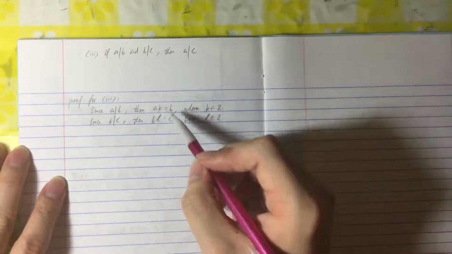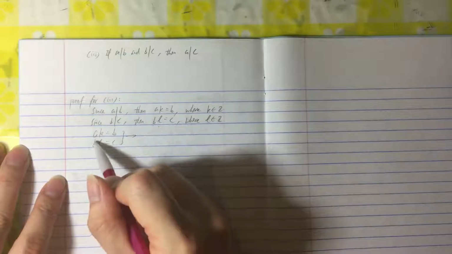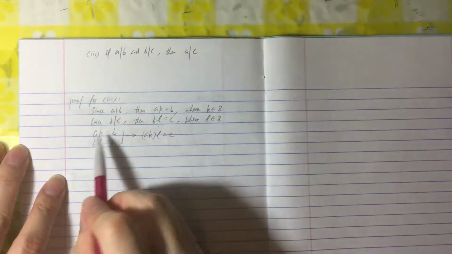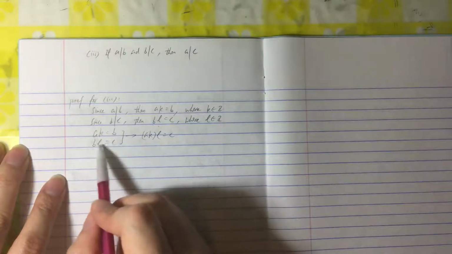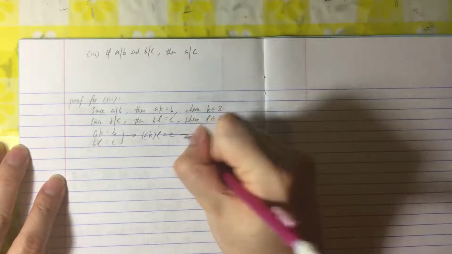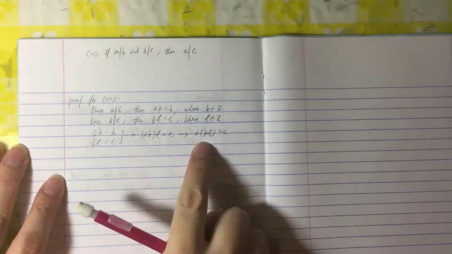Now, we try to combine these two equations together. First equation says AK equals B. Second equation says BL equals C. If I replace this B with AK, because A times K is B, I have AKL equal to C. Then if I simplify, this can be rewritten as A times KL equal to C.